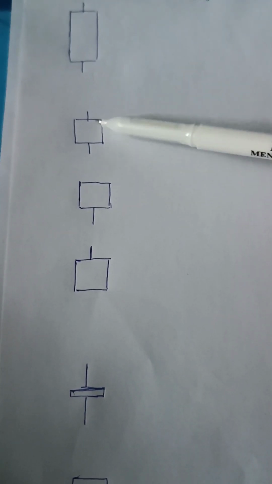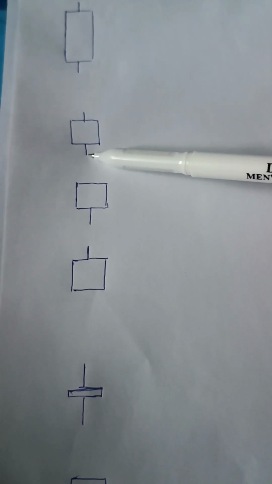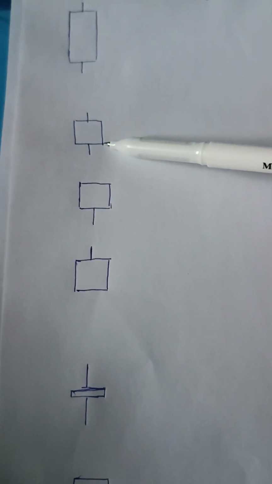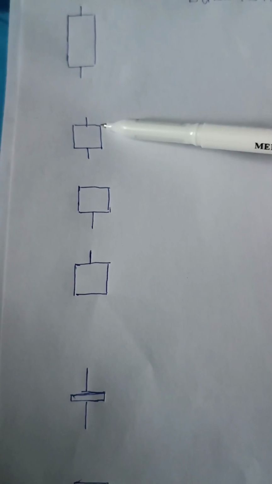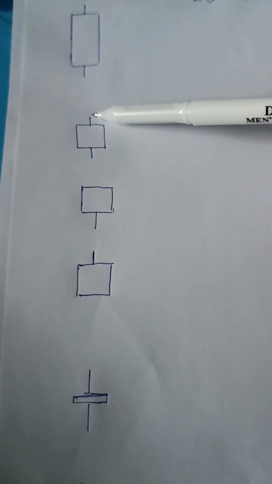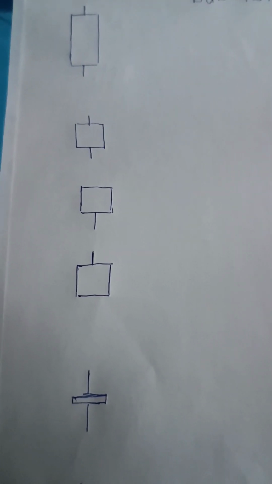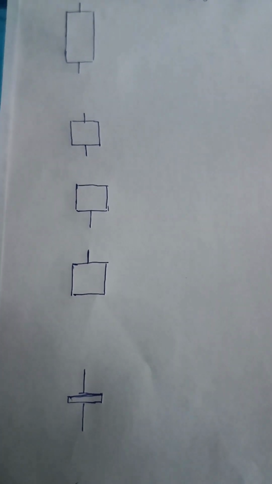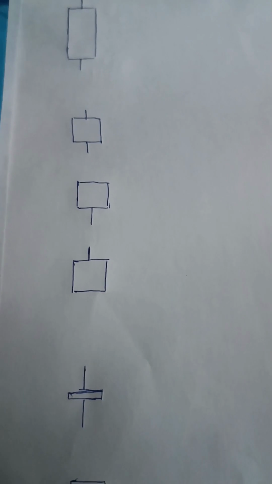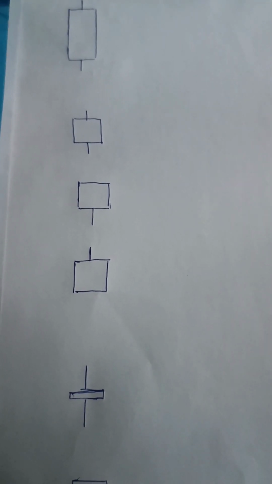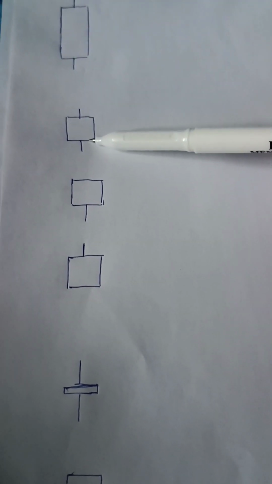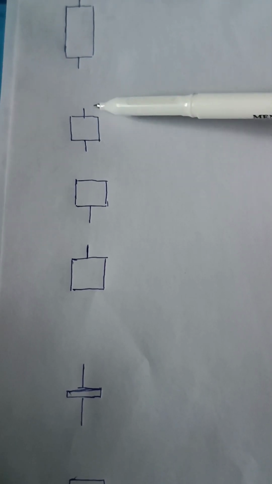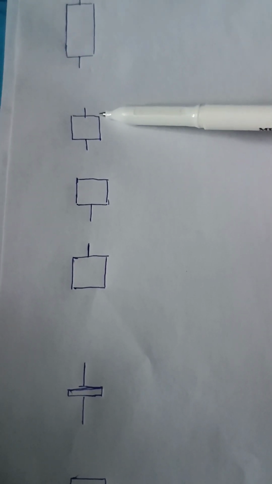In most exchanges, what you see here is L, this is O, this is C, and this is high, which is H. So you see O for open, C for close, H for high, and L for low. So open low and close high means bullish.